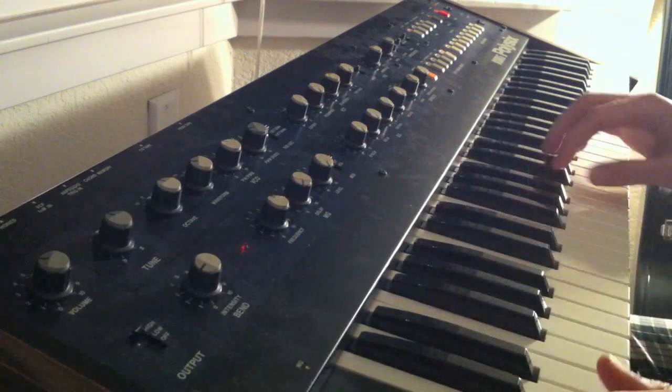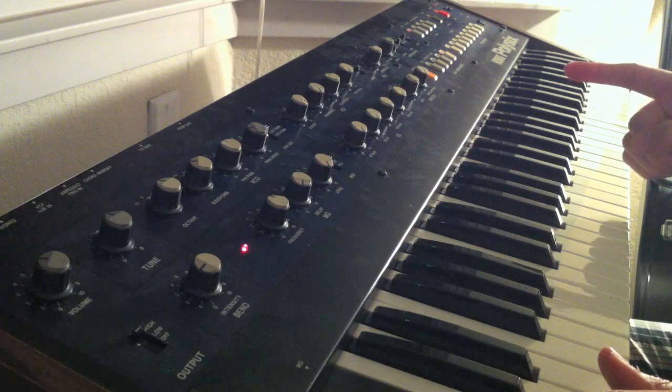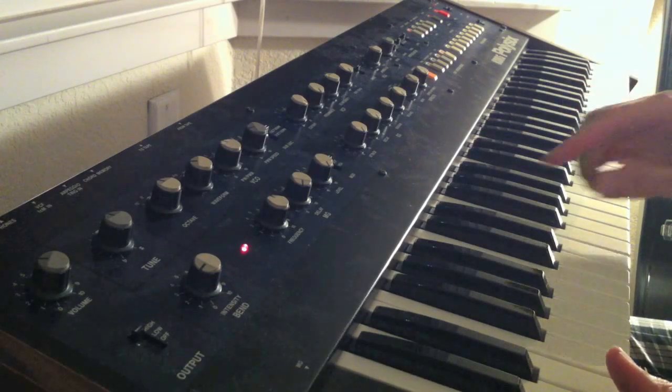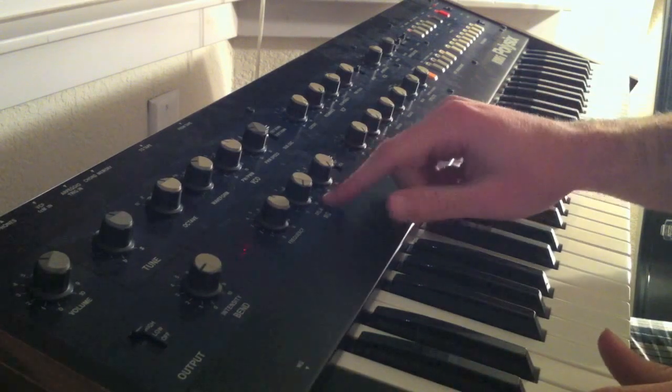Interestingly, the mod wheel controls the depth of VCO modulation with the same LFO, independently of what's assigned here.